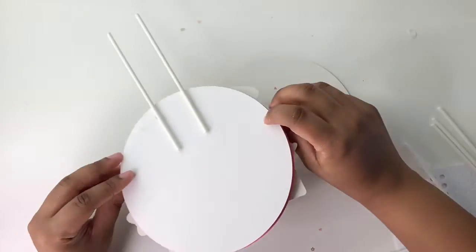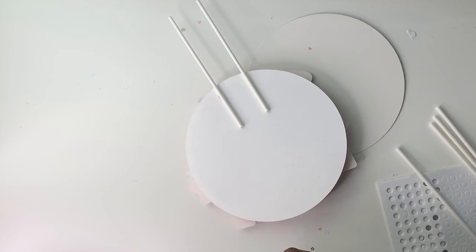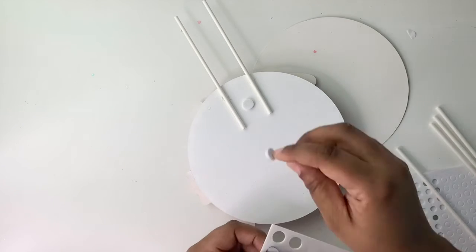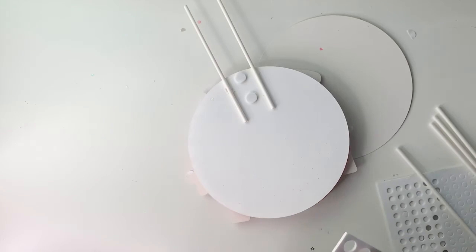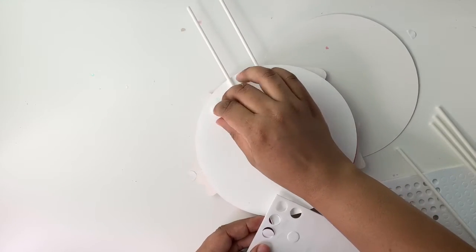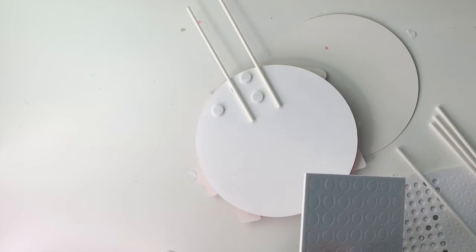So on the back now, I'm going to use the foam circles. And if you want to, you can add glue if you feel like you need that extra. So I'm going to put them towards the edge, but not like on the end.